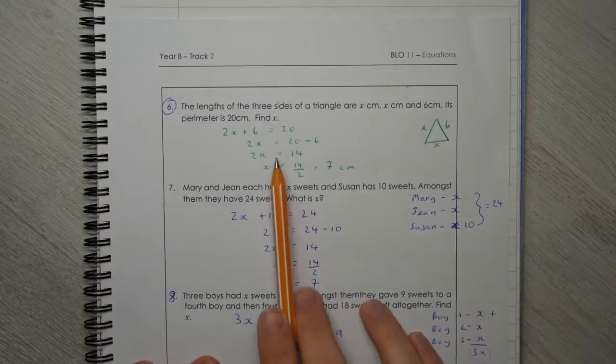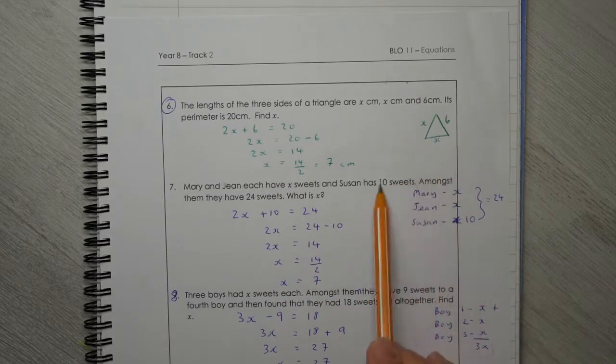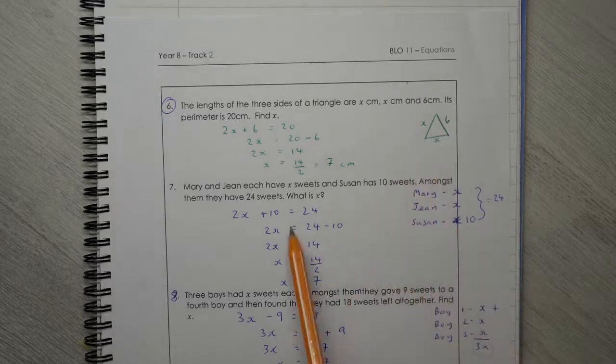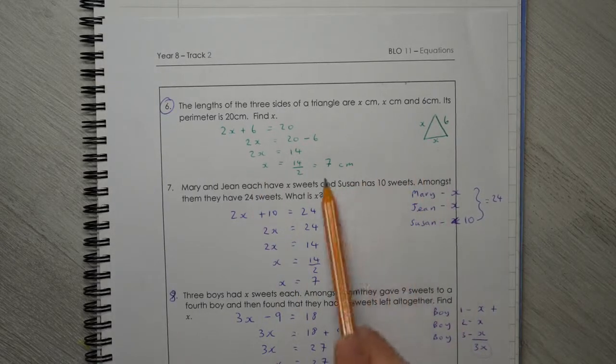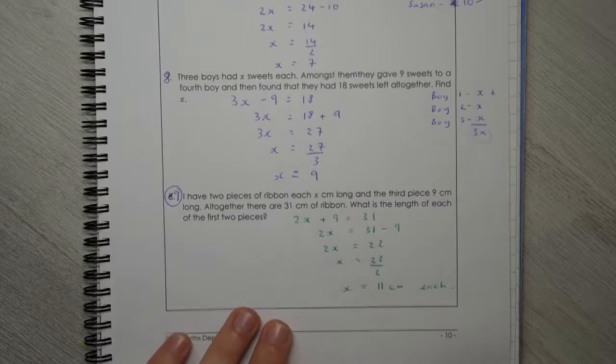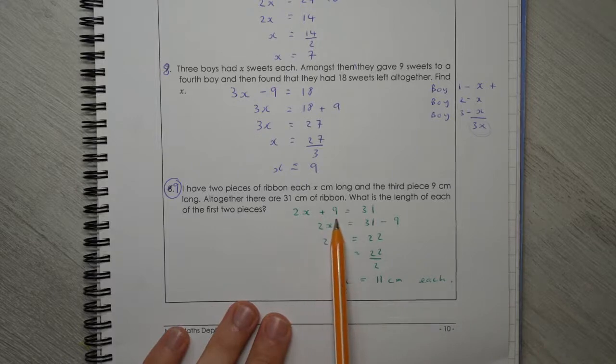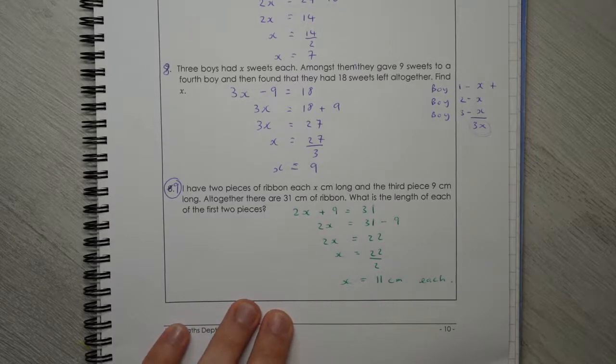The other question was question 6 on page 10. As you can see, I have drawn a small triangle with sides x, x and 6, and x is equal to 7 centimeters. Last question was question 9, and the answer is 11 centimeters each. The equation was 2x plus 9 is equal to 31. Solving it, x is equal to 11 centimeters.